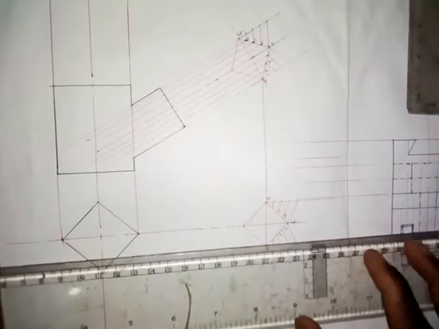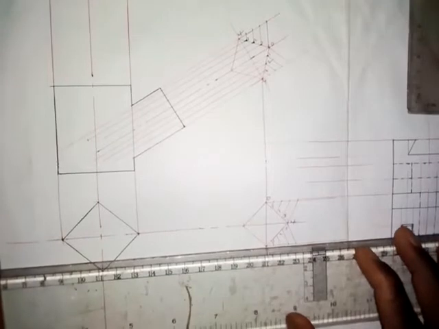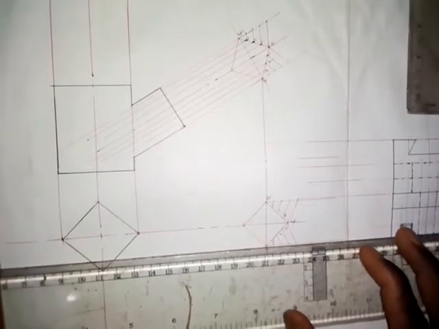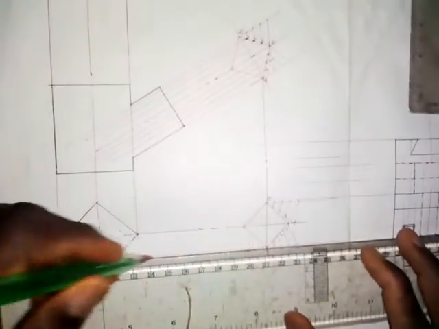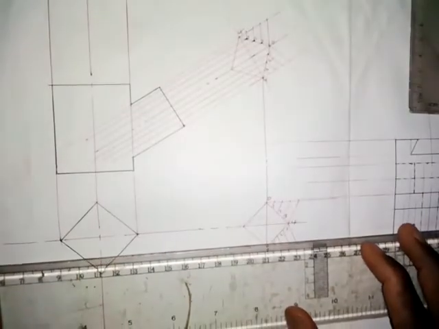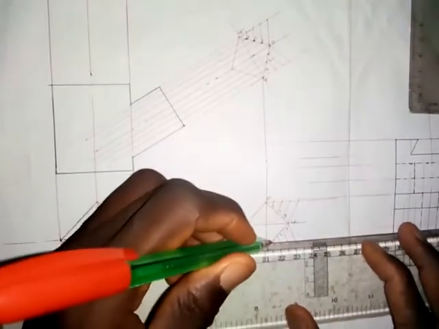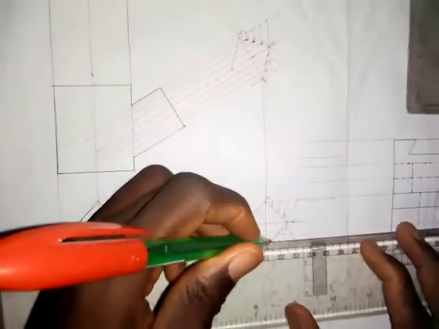So the next thing I'm going to do is, with my T-square, I'm going to produce this line. So I produce this line, and it will stop on the plan of the vertical cylinder.